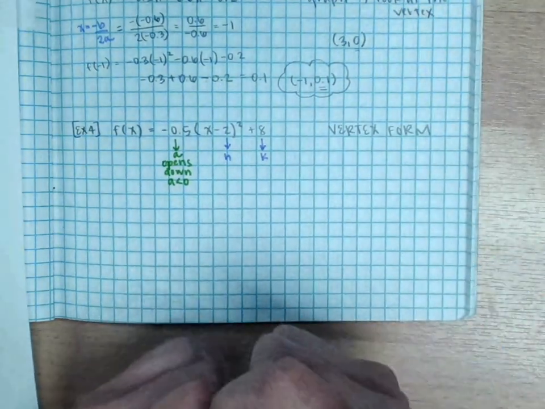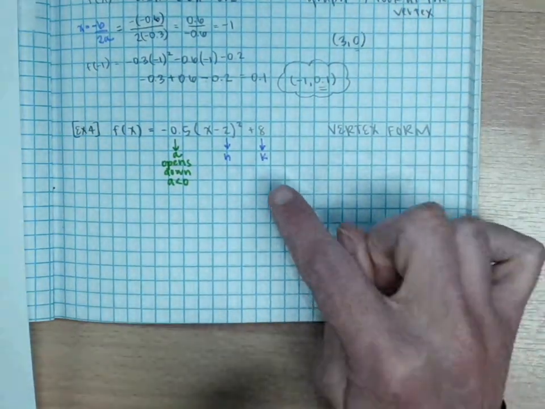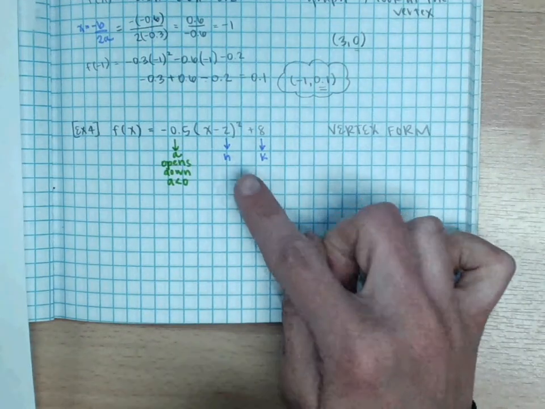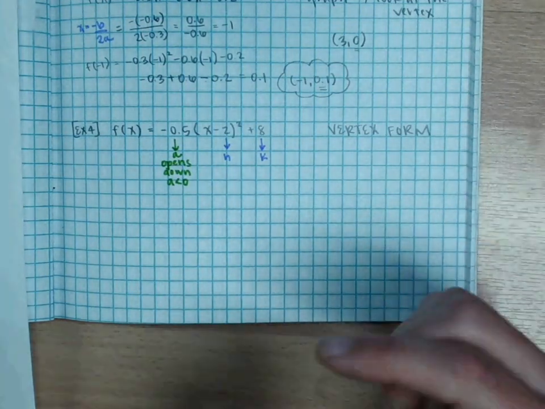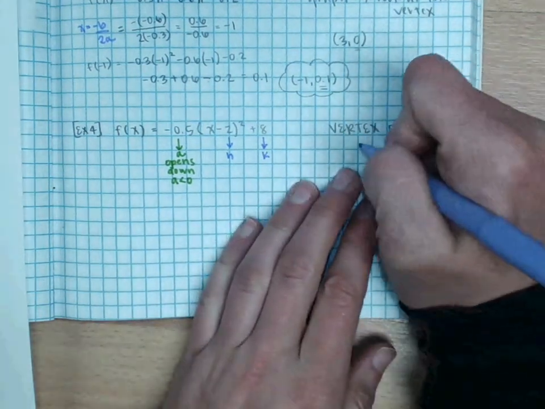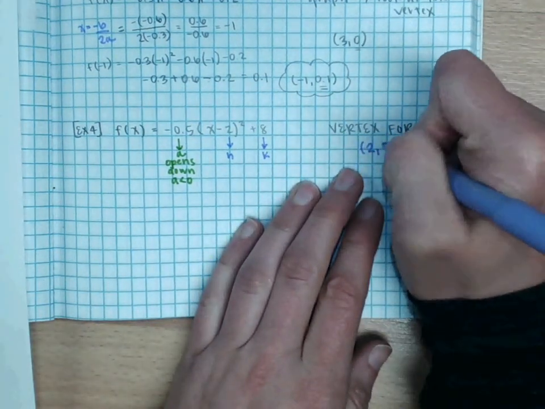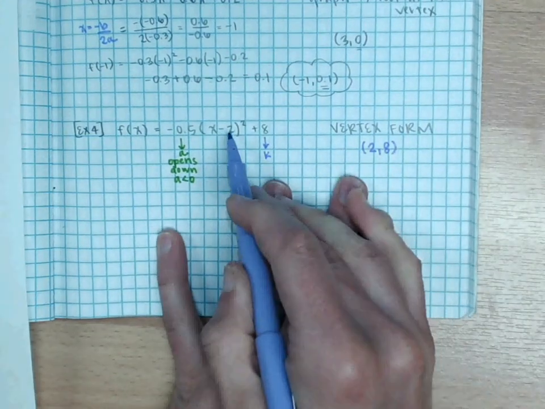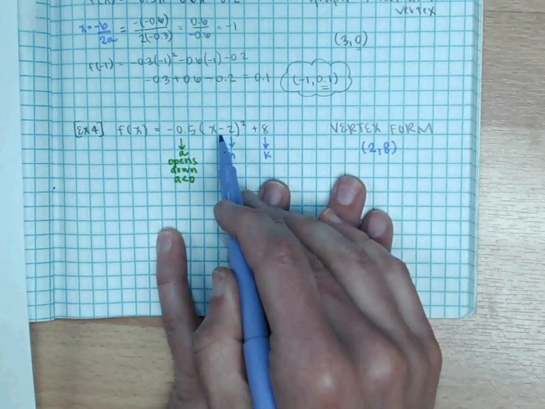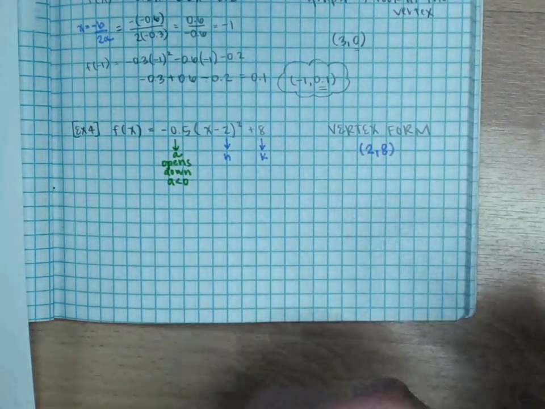So they were asking us, what does the vertex form tell us? Well, it tells us the vertex, which will tell us the height of the ball. So the vertex turns into this ordered pair 2, 8. Remember, it's positive 2 because this is the vertex form, which has the negative sign in the formula. So it's a positive 2.